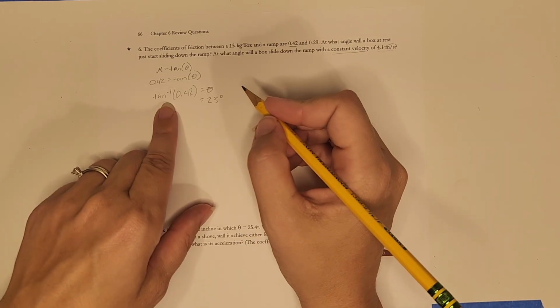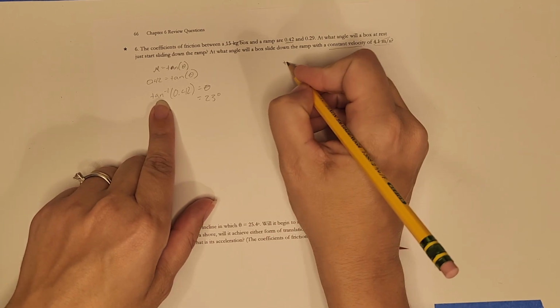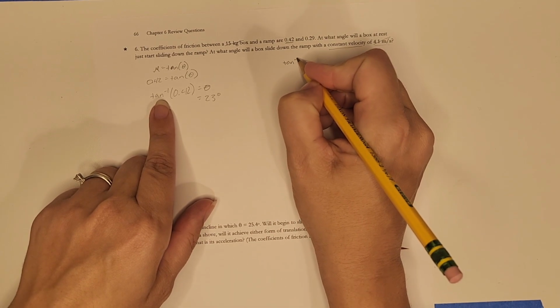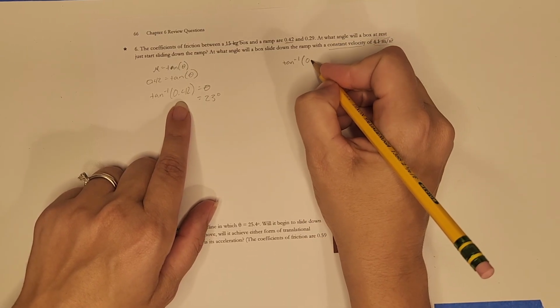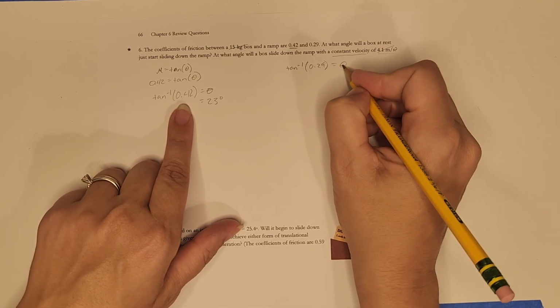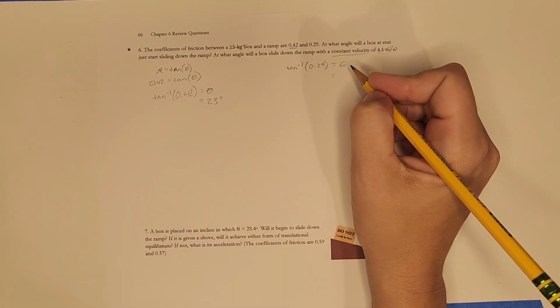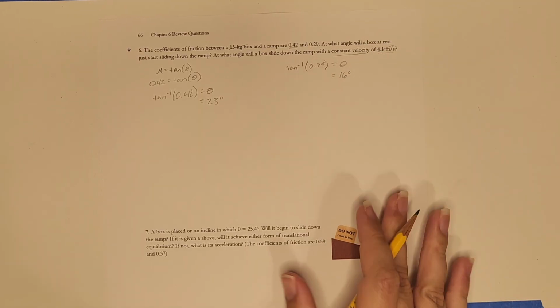Okay, and so I'm just going to use this here that's already been modified to a way that we're plugging it into our calculator. So inverse tangent of 0.29 is going to equal our angle, and that is going to give us 16 degrees.